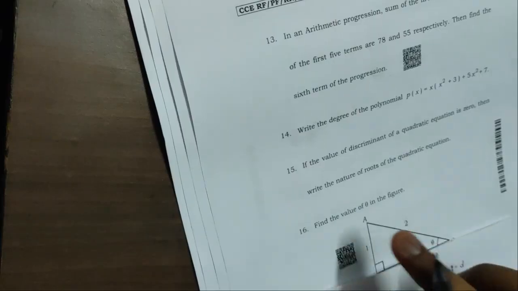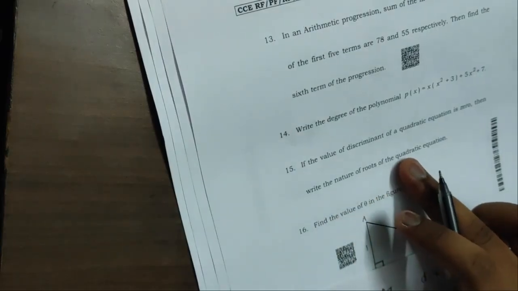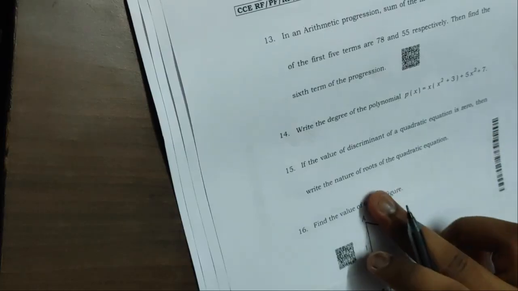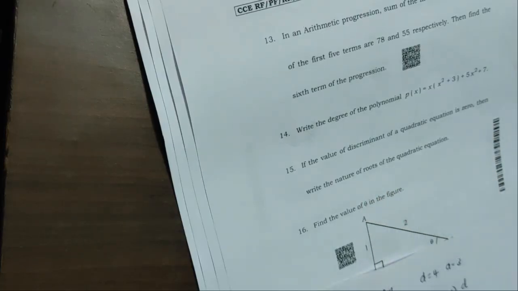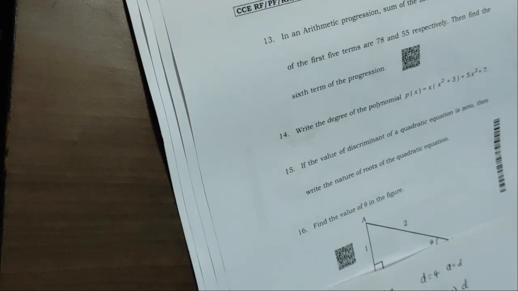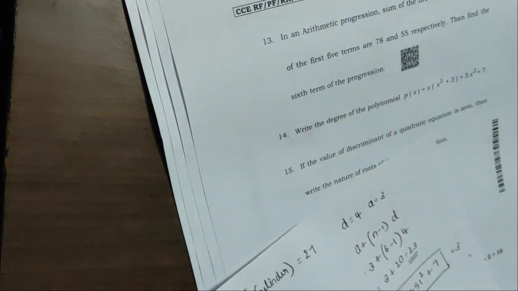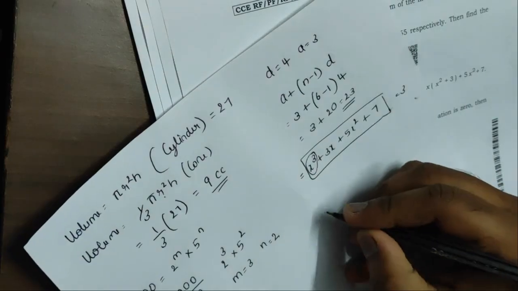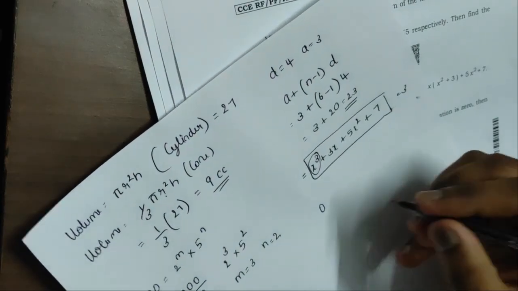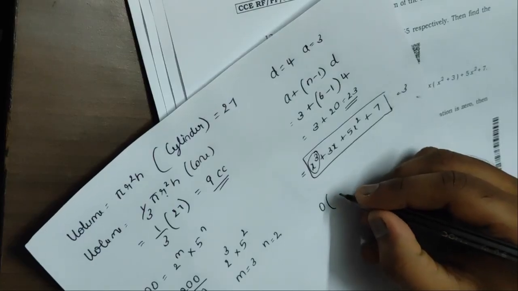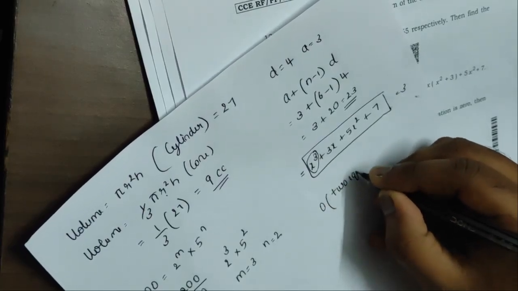Let us focus on the 15th question. If the value of the discriminant of a quadratic equation is 0, then write the nature of roots of the quadratic equation. So this is a direct question. There are 3 types of nature of roots, found by finding the value of the discriminant. So the answer here: the discriminant of the quadratic equation is given as 0. If it is 0, then the nature of the roots are 2 equal and real roots.